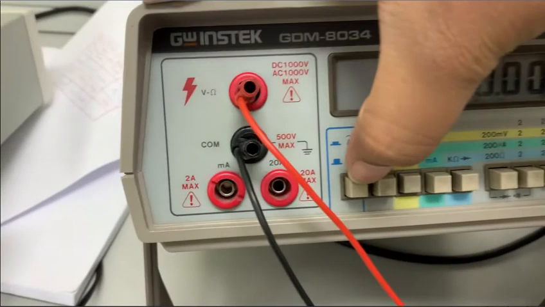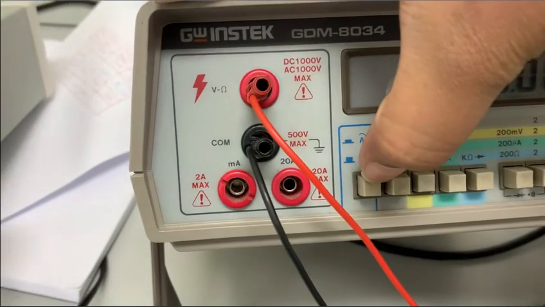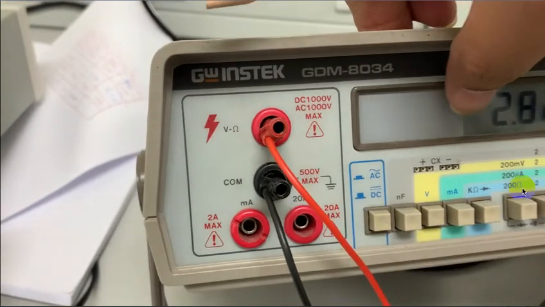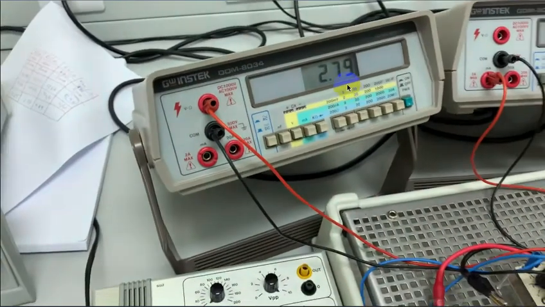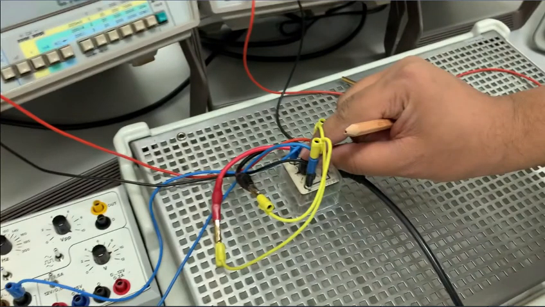Now, in the first class I told you it is AC and DC. When I press this button, the voltmeter becomes AC. Now you will see some value here, that is 2.79. This value is nothing but the RMS value.